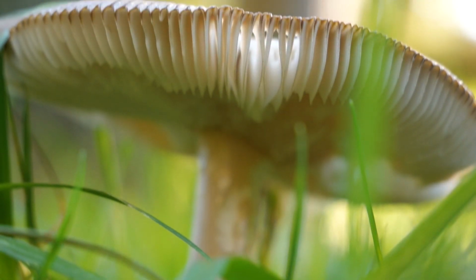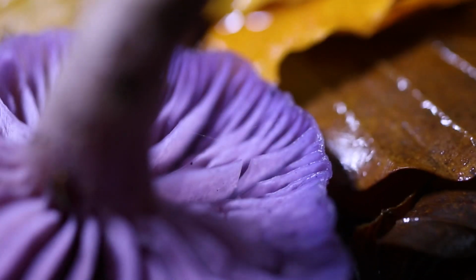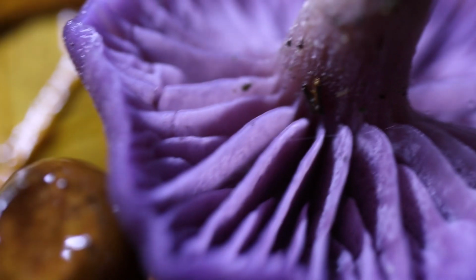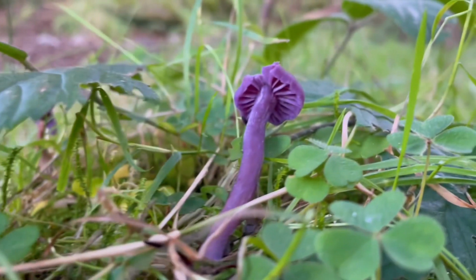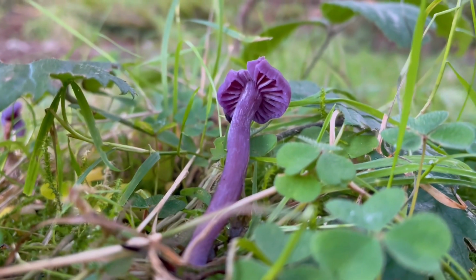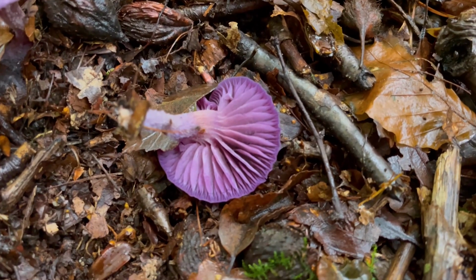Another feature to identify mushrooms is by looking at their gills, or in some cases, pores or teeth, but amethyst deceivers have gills. The gills can be located under the cap. Amethyst deceivers' gills are the same lilac purple as the cap and are more widely spaced.